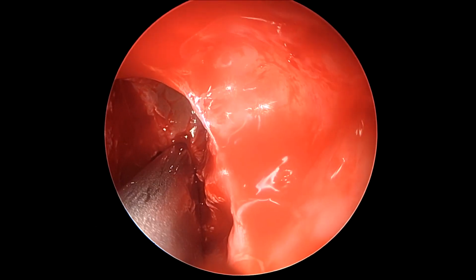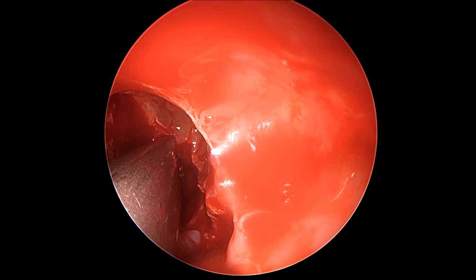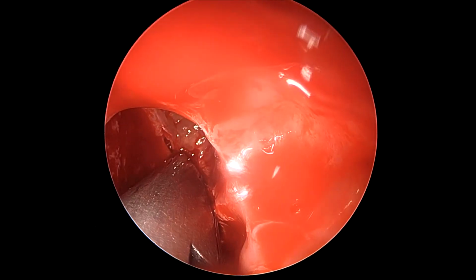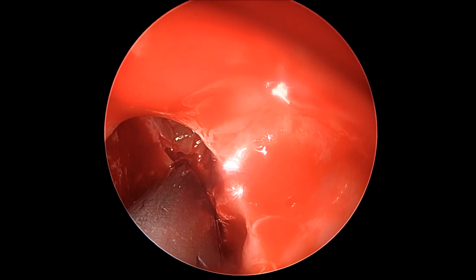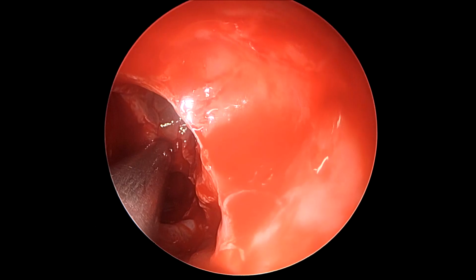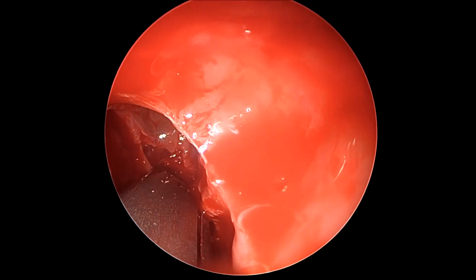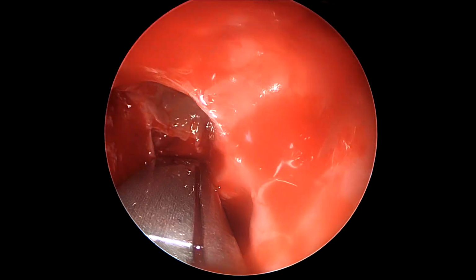So here we use the bone punch. We keep palpating the level, the amount of bone that is left to be removed, and we keep using the bone punch to remove more bone, to clear off the septation between the posterior ethmoid and the sphenoid sinus superiorly.